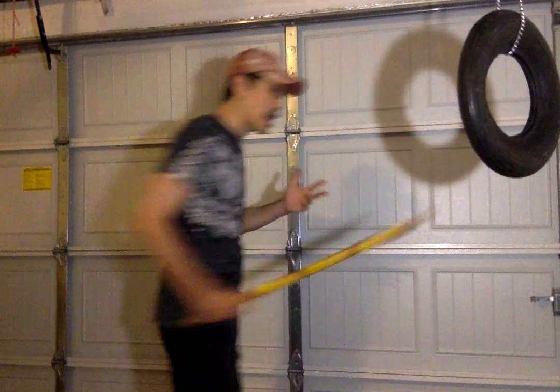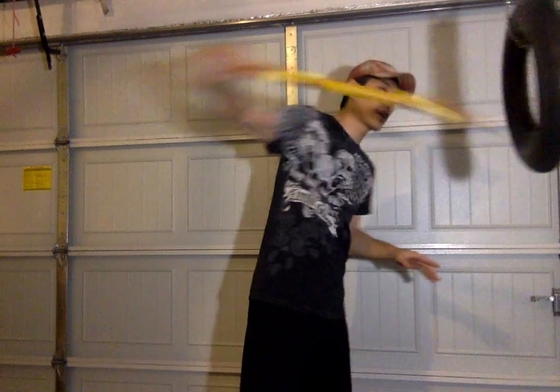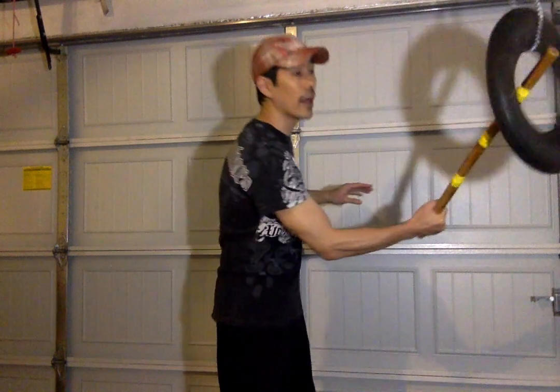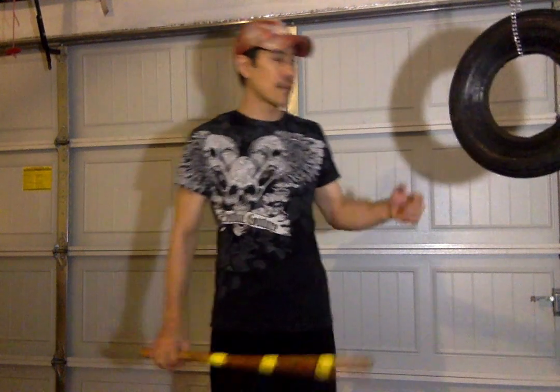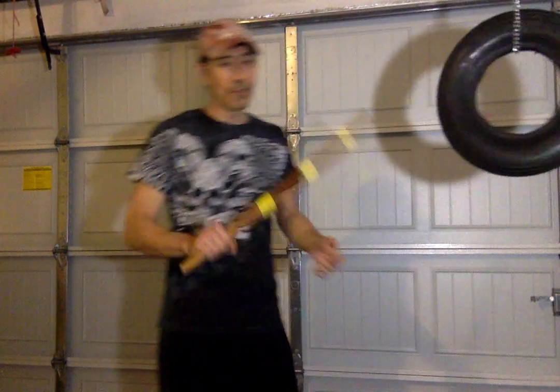And then the second type of attack is your stab right here. It's obviously very common and can be done from multiple angles. It doesn't have to be just right here. The third type of attack is what I'm going to call a strike. So you're just basically ramming the stick into the target.